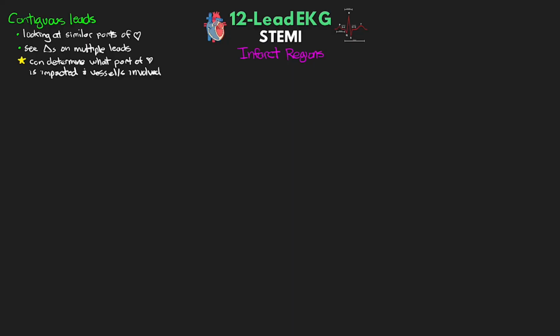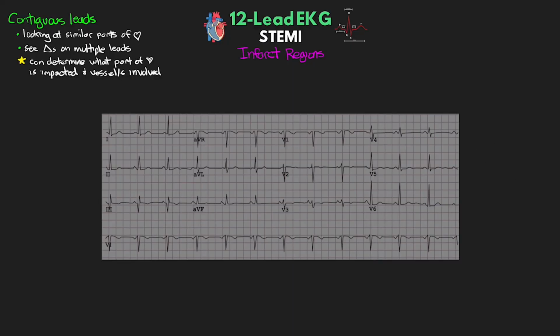So let's bring up an example of a basic 12 lead again. If we look at our leads here and group them together again, we'll show the different contiguous leads that we have. We're going to start off with leads 2, 3, and AVF, and these leads are looking at the inferior portion of the left ventricle.